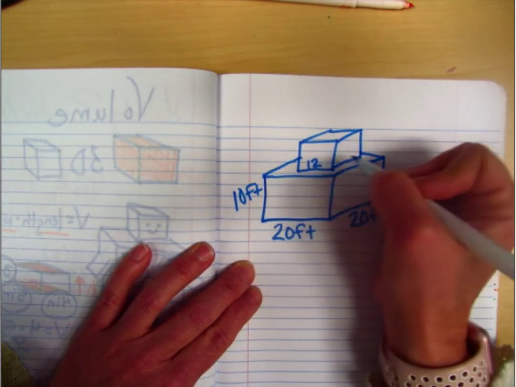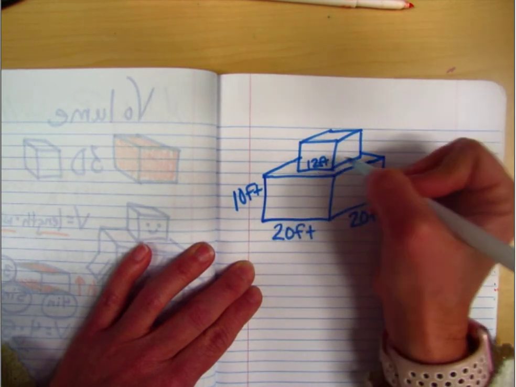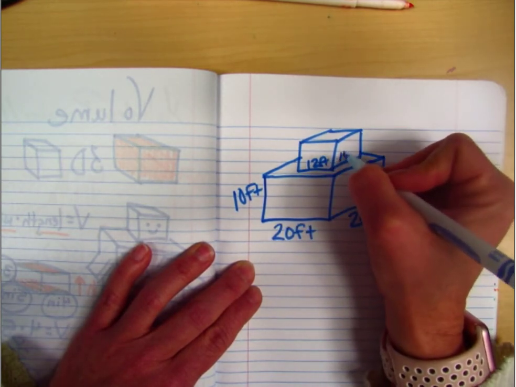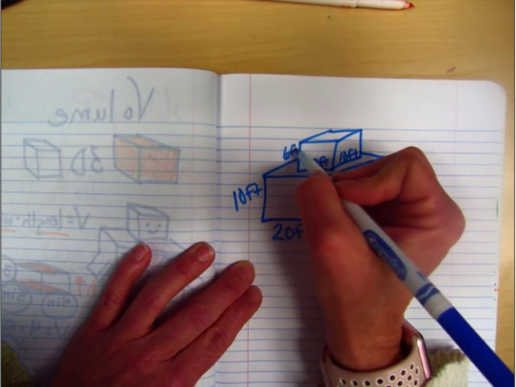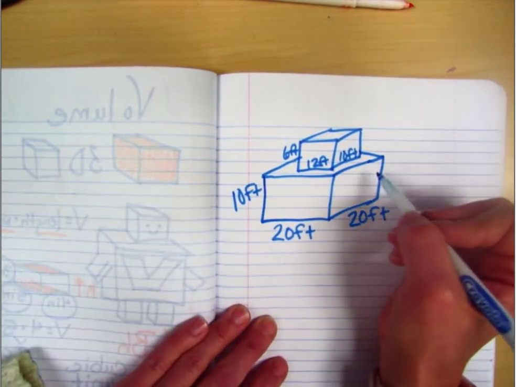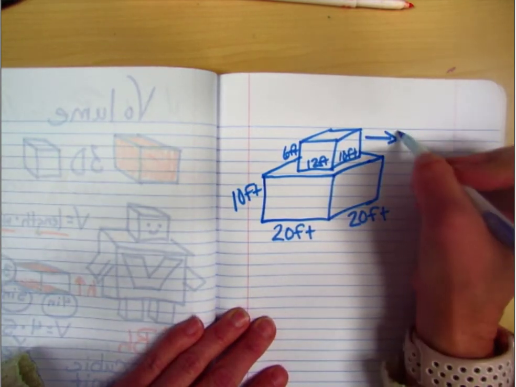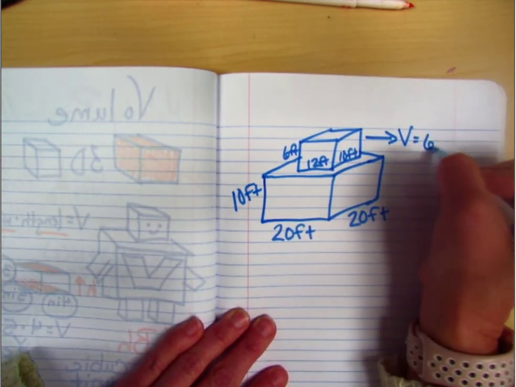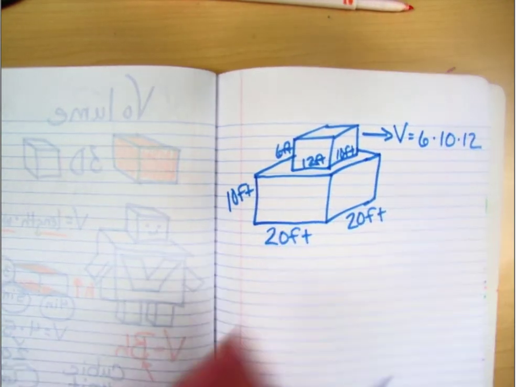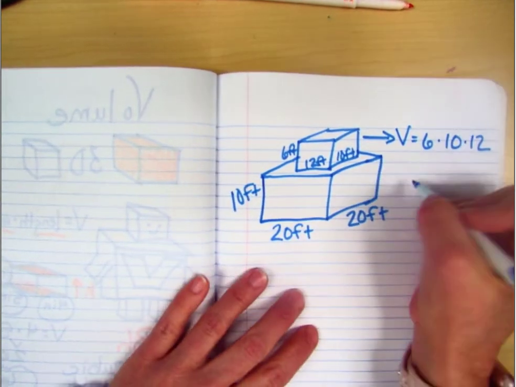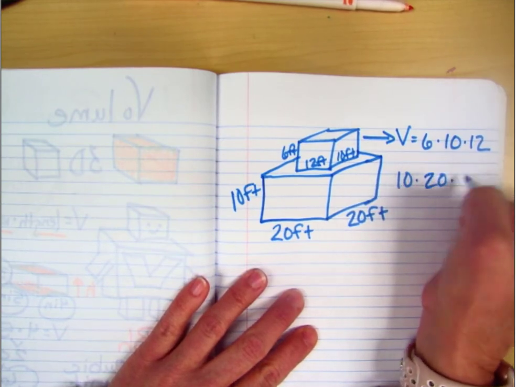You're just going to have to add them together. So you're going to do the volume of the big box, the volume of the little box, and then you're going to add it all together. So on this one, the little box volume would be 6 times 10 times 12. And then the other one would be 10 times 20 times 20.